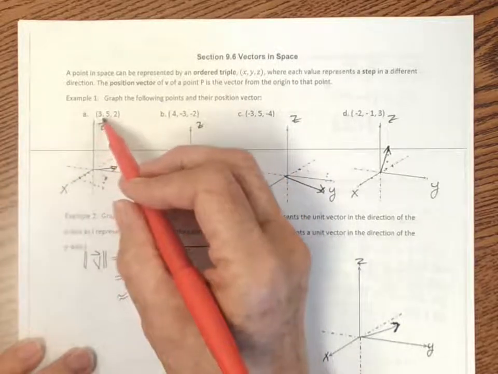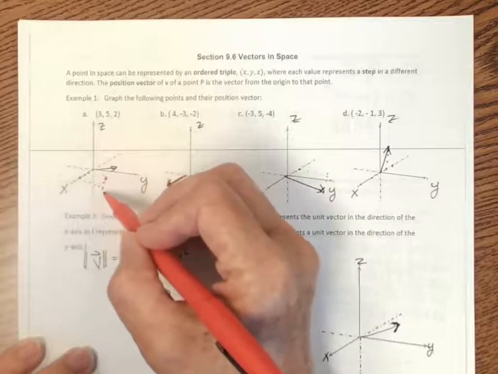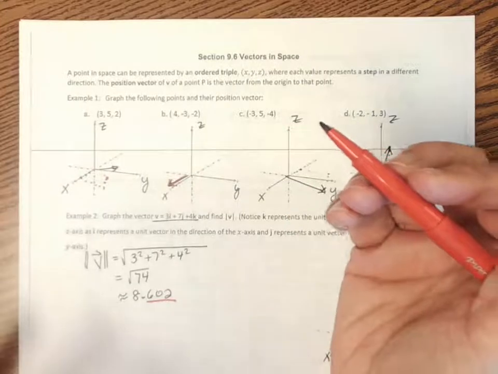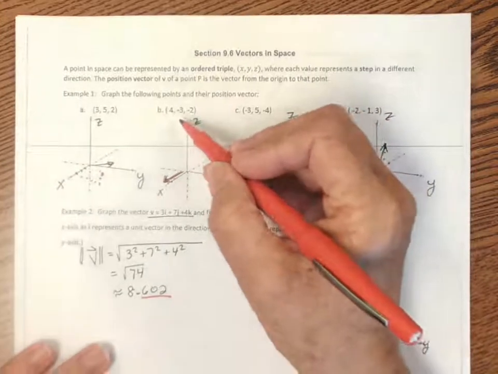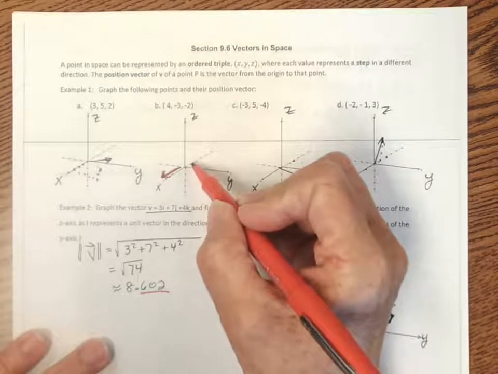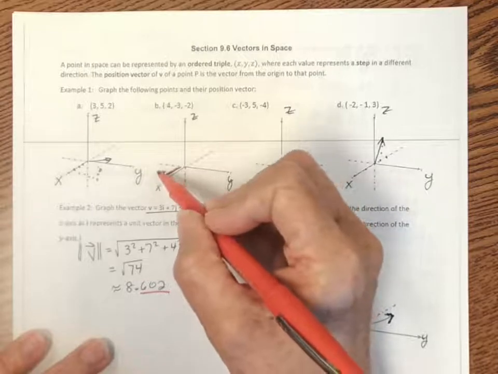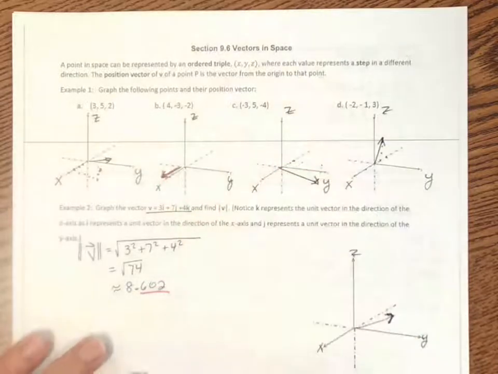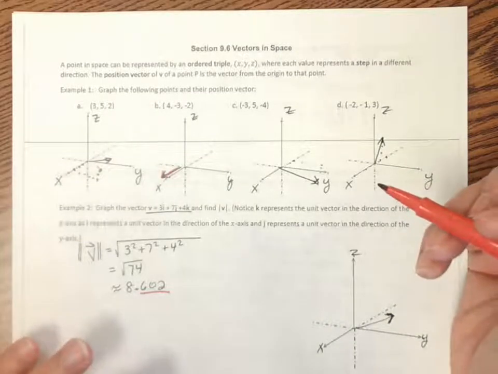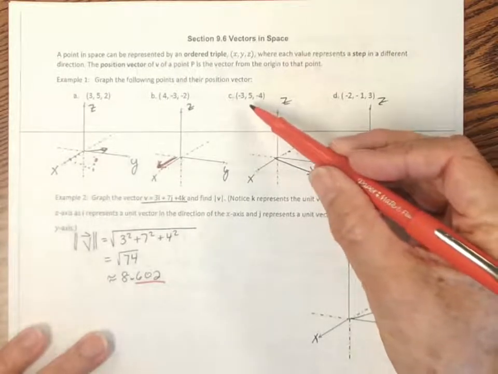And a vector such as this means go 3 units in x, 5 in positive y, and then up 2. And that's approximately where I said it would end up. This next vector, 4, -3, -2, means positive 4 in x, 3 in y, and then down 2 in z. So again, you can see drawing them is very difficult, at least if you have limited artistic talent like I do. But I just want you to be able to visualize what's going on.